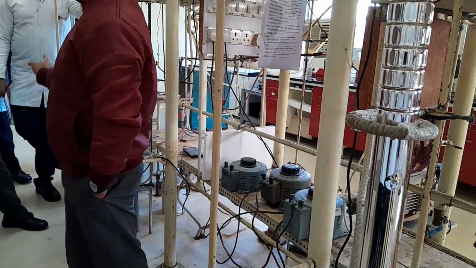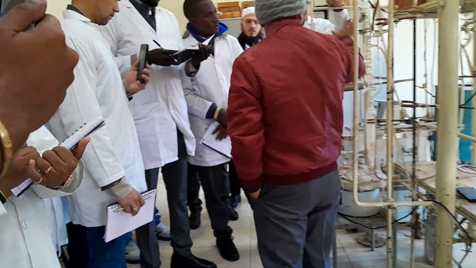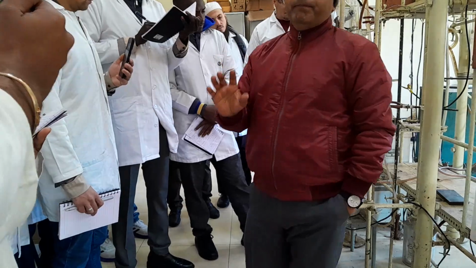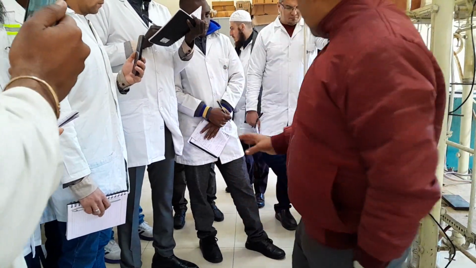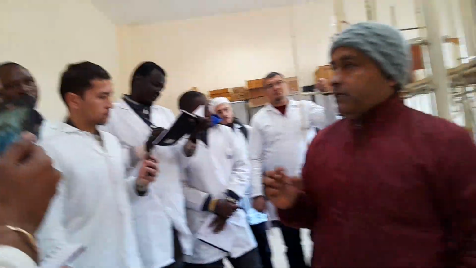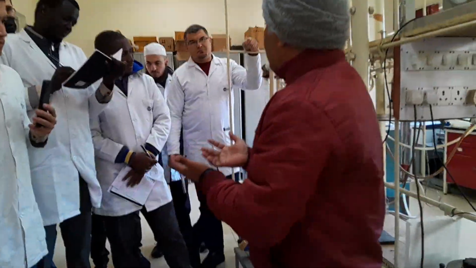So for the dehydration process, this is the dehydration unit basically. Simply put a hollow glass column, and whatever capacity of crude oil you require for the fractional distillation, that much amount you will have to take.